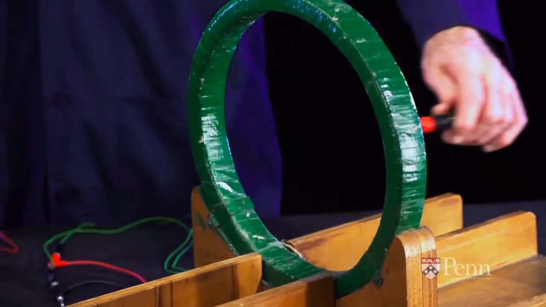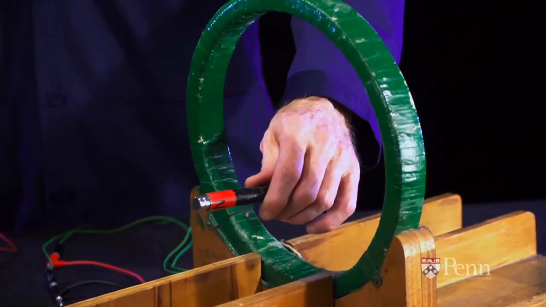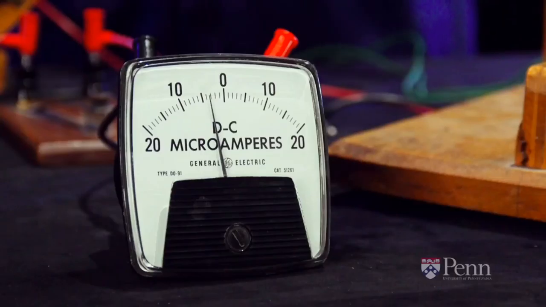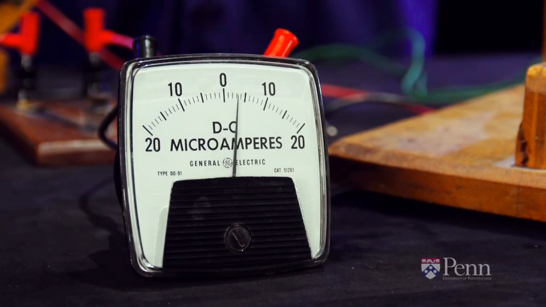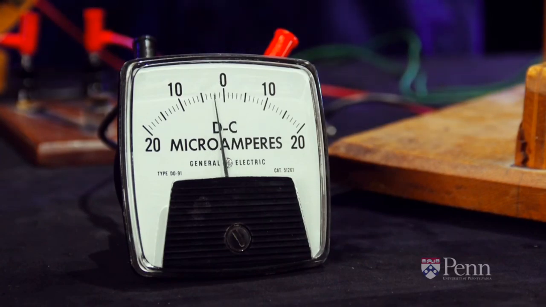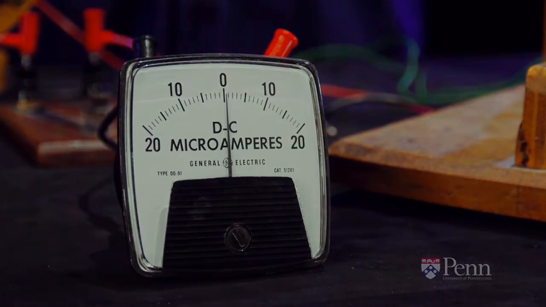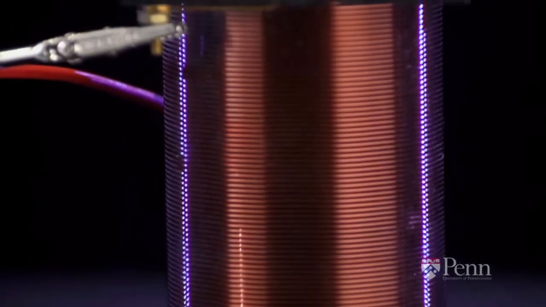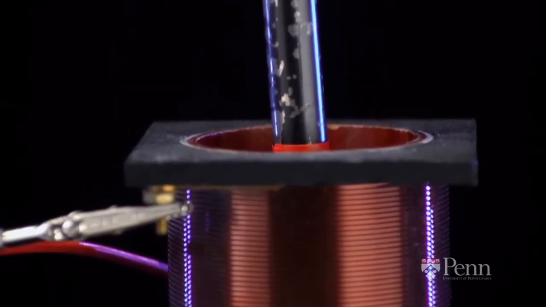So this is the reason that when I move a magnet in and out of an electric coil, I see my meter change directions and show me electricity moving first in one direction and then in the other. Another way to look at Faraday's law would be to produce electricity by induction and then use it.